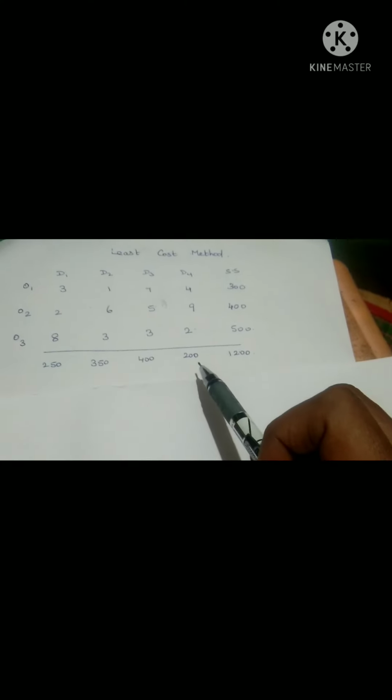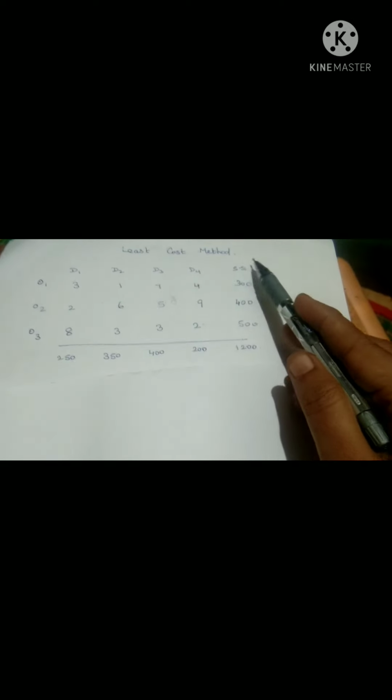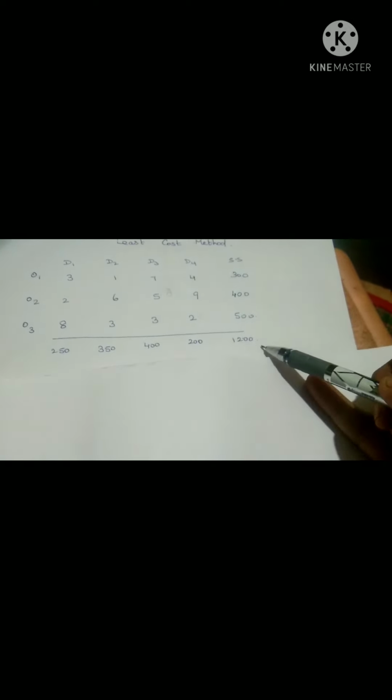If the demand total is equal to the supply total, then the problem is called balanced. Here, after totaling, supply is 1200 and demand is also 1200, so I decided it is a balanced problem.